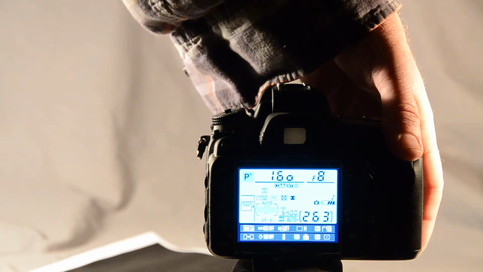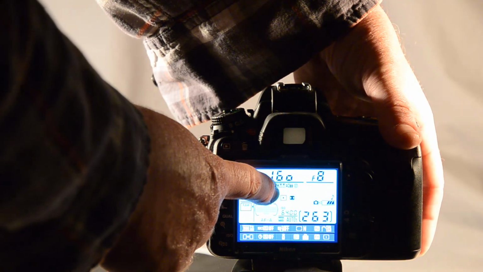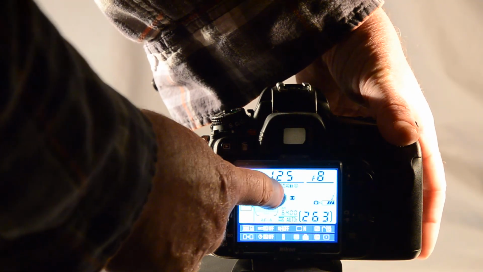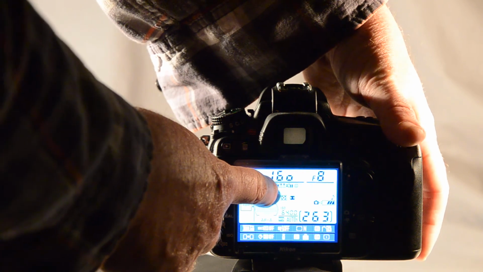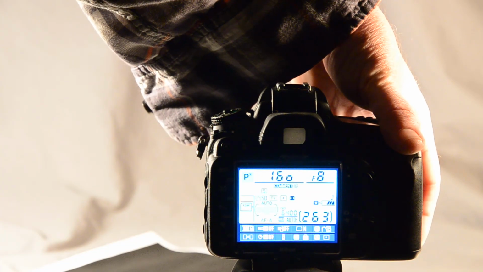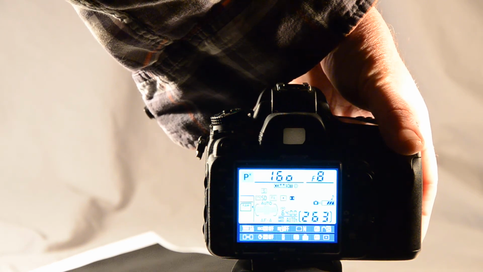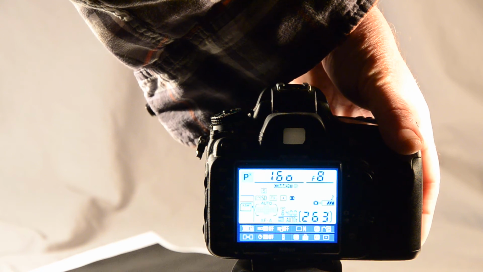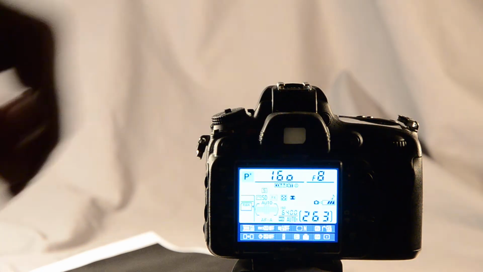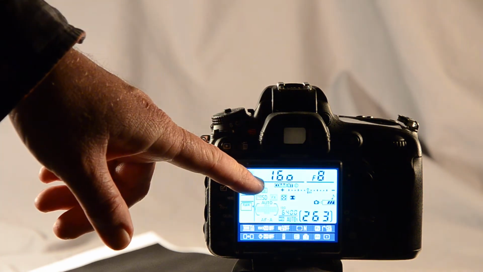Another function, if your camera has it, is this little square right here, which is a spot meter. Instead of metering the entire frame, I can have it just meter a small portion in the center of the viewfinder. Use that to get a reading of the light, and then make sure my shutter and aperture match that. Another method is to simply go to manual mode.